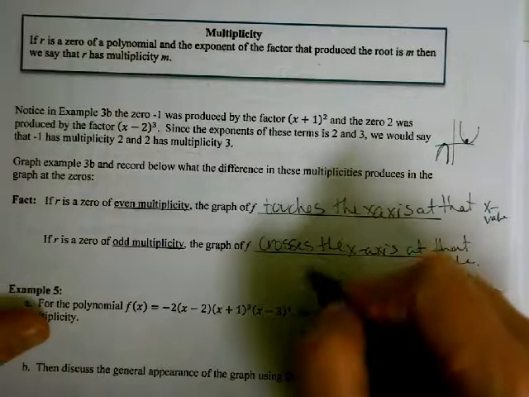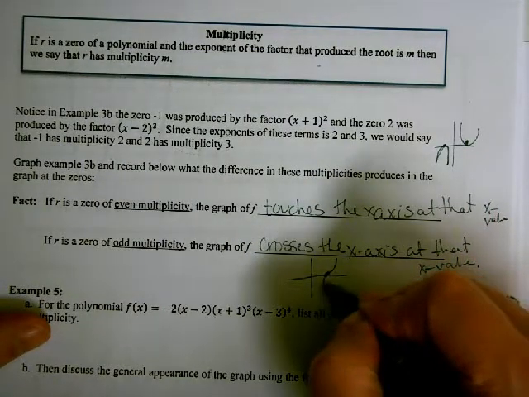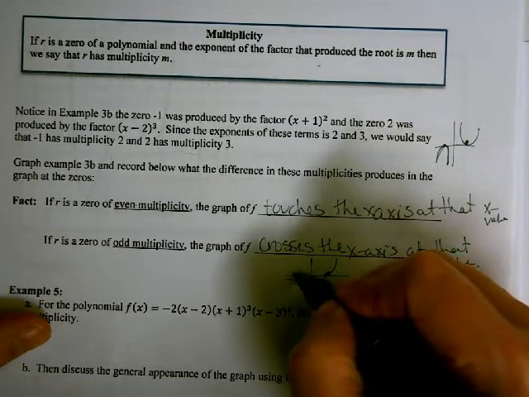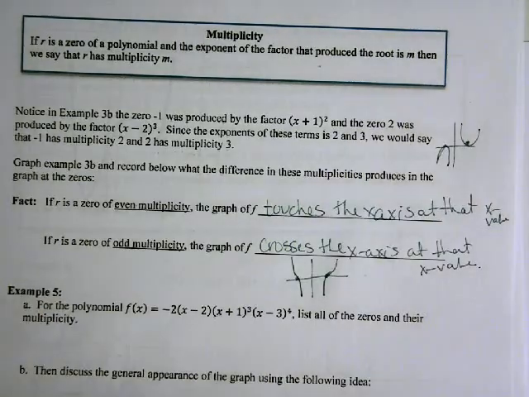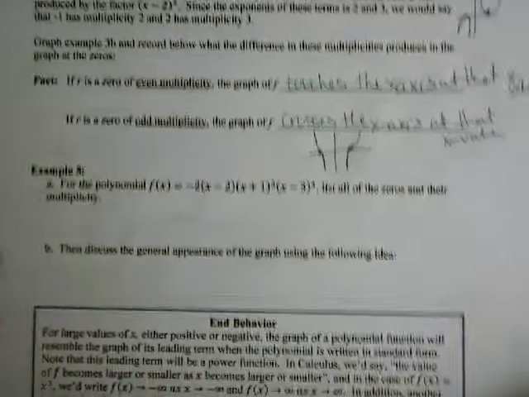So what does that look like? Well, maybe this is your x-intercept, that's a cross, or that's a cross. Which is so cool. So the multiplicity of a factor can tell us what's happening at that x-intercept. Are you touching or crossing? Which I think is so cool. So I do this in a table. I go through and talk about multiplicity in table form.